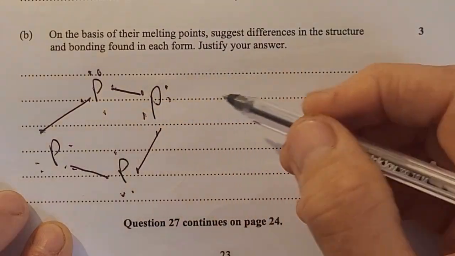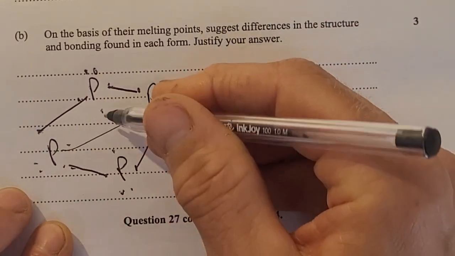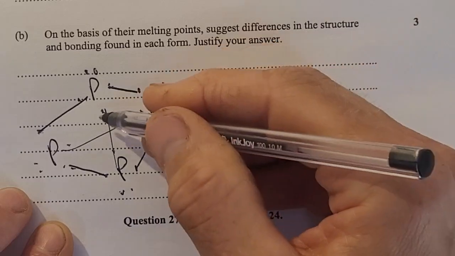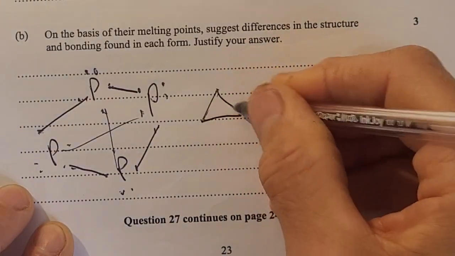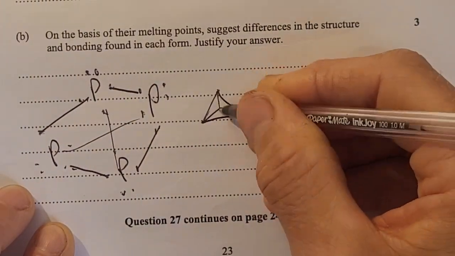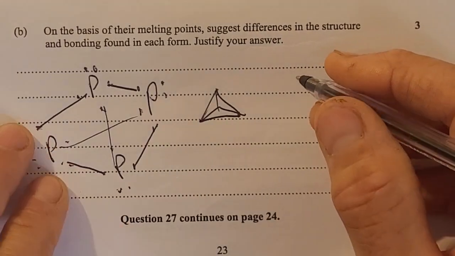I mean, this looks like a triangular pyramid.